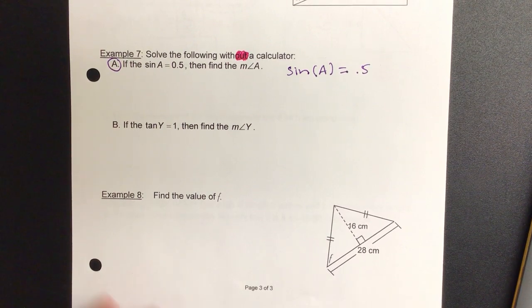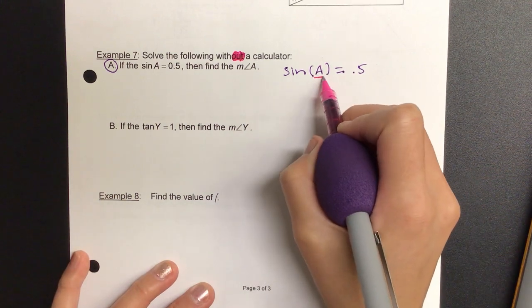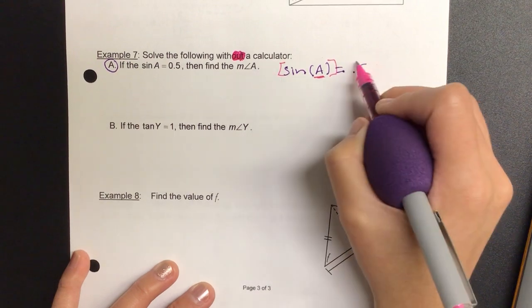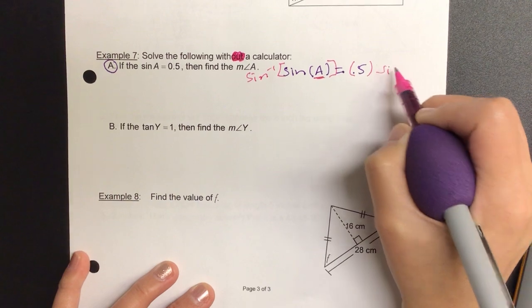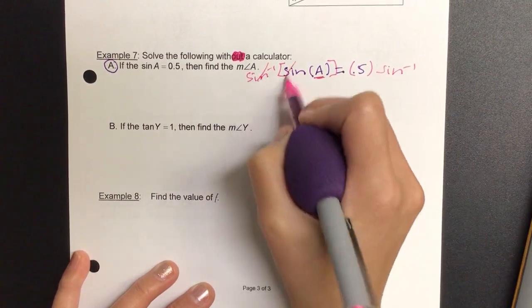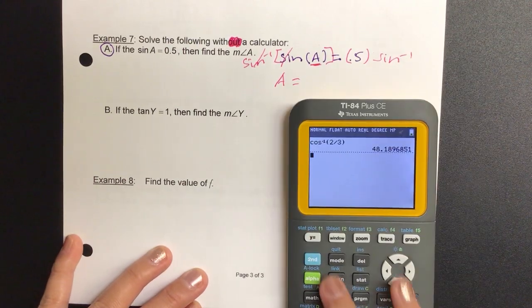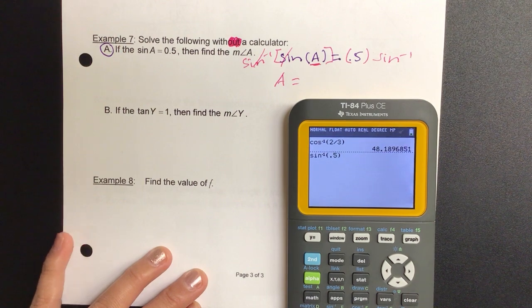Grant, are you going to write with me? Like now? Okay. My A is almost by itself. What do I do on both sides? Uh-oh. What do we do? Inverse it. These two are going to go away. So angle A, we have sine inverse of 0.5. Boom, 30 degrees.